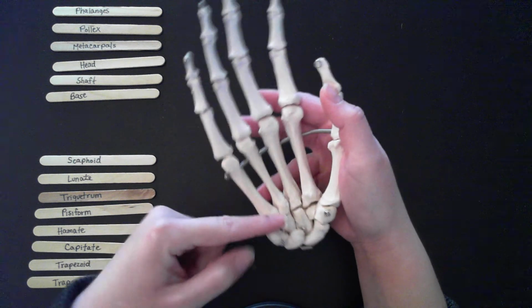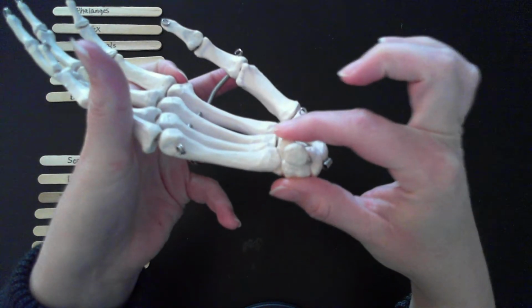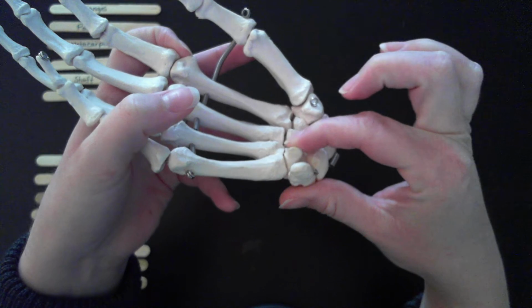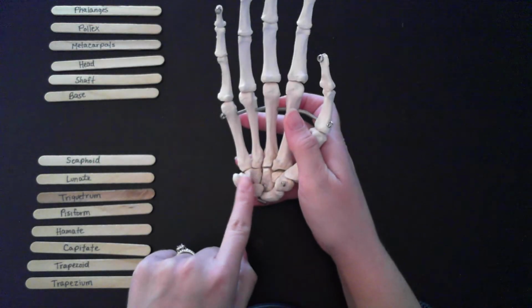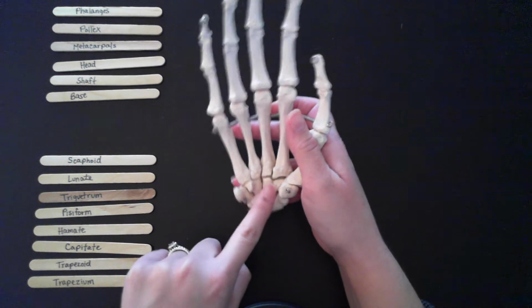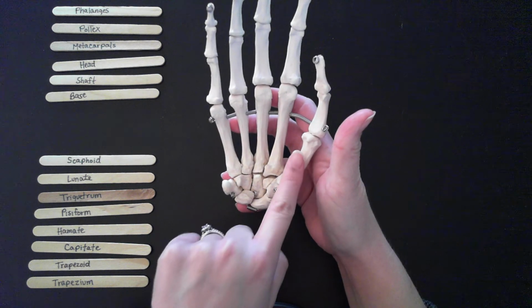The hamate on the anterior side has this little handle. Hopefully you can see that there. So that is a nice little giveaway for the hamate. So the hamate has a handle. Capitate, trapezoid, and then trapezium is against the thumb.